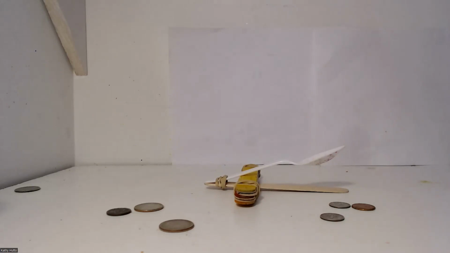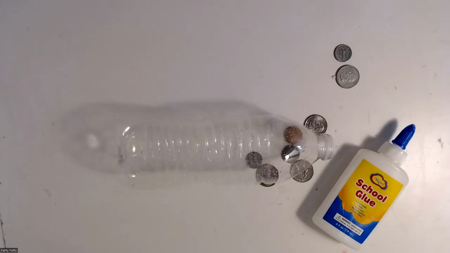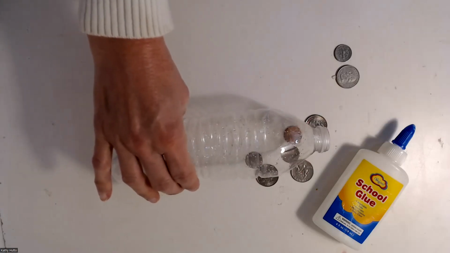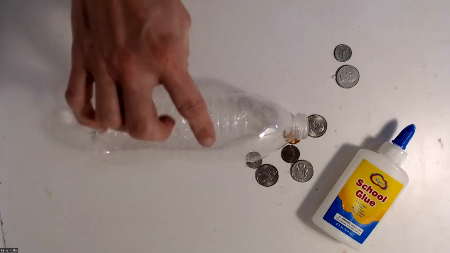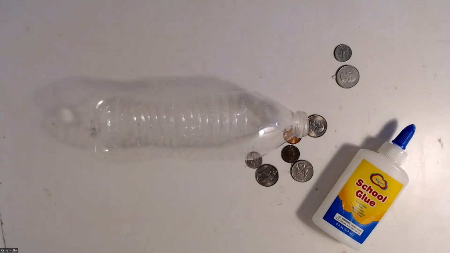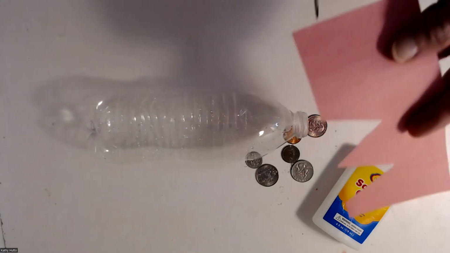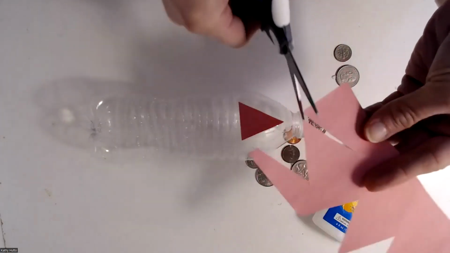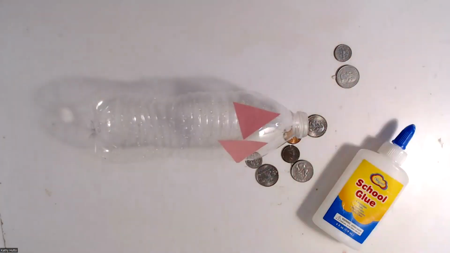Well, next it's time for art, and we're going to make a piggy bank. For art today, we're making a water bottle piggy bank. So let me show you how. So first, I have the water bottle, and I took off the label. And next, I'm going to cut 2 triangles. Those are going to be the ears. 1, 2 pink triangles.